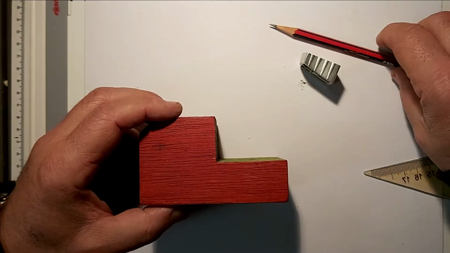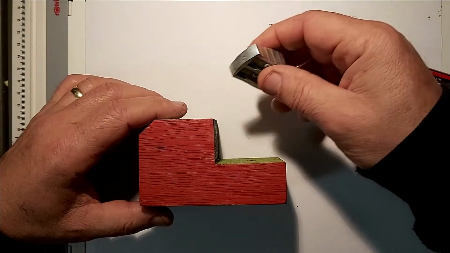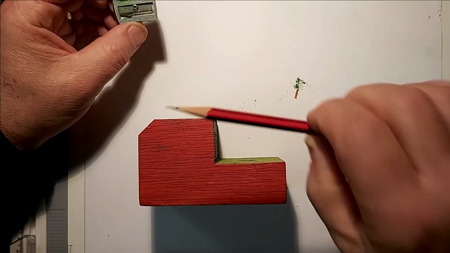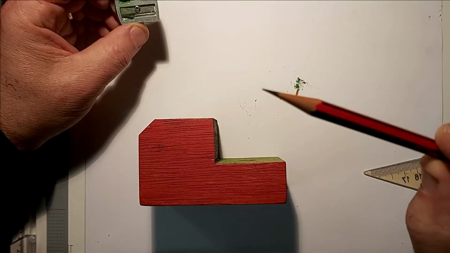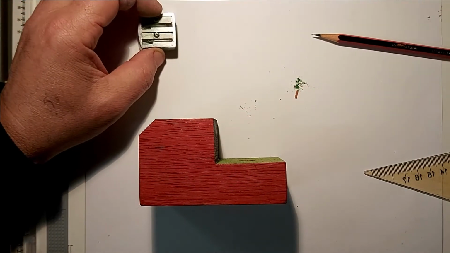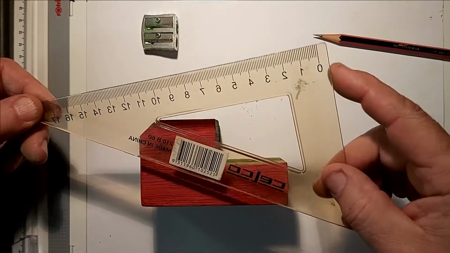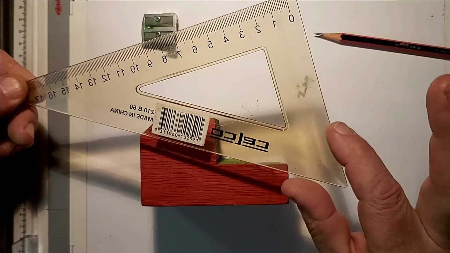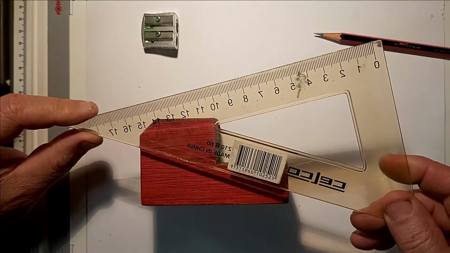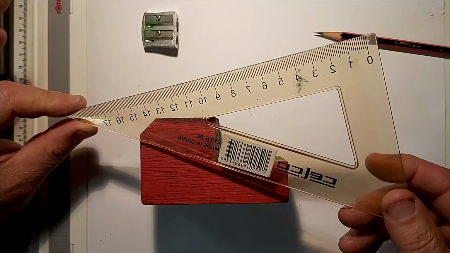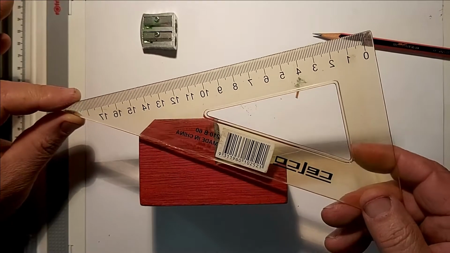So let's start. I'm going to use tech drawing equipment. What you need is a sharpener so you can have a nice sharp pencil. The pencil needs to be sharp, otherwise you can't get accuracy. And you're going to need a set square like this. This is a 30-60 because it's a right angle here, and there's 60 degrees there and 30 degrees there. You can get other sorts, like 45 degrees are common, but I'm going to use a 30-60 at this point.